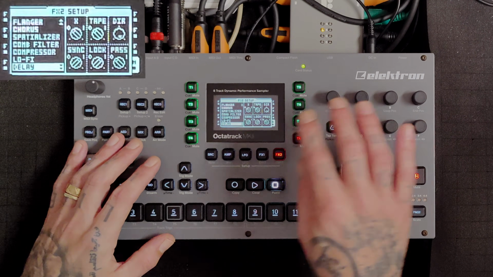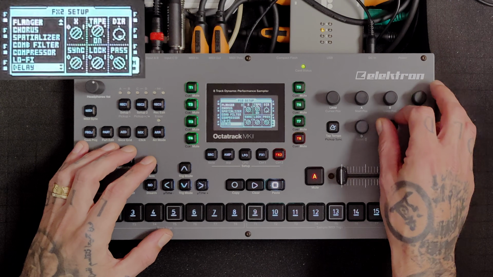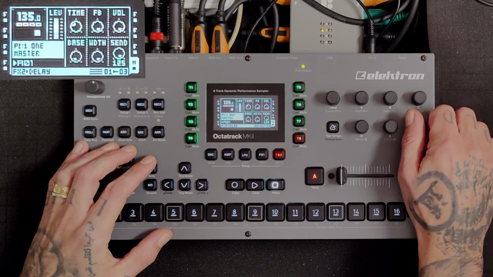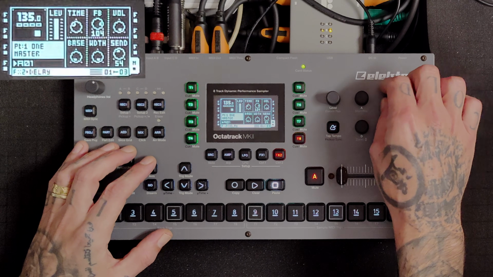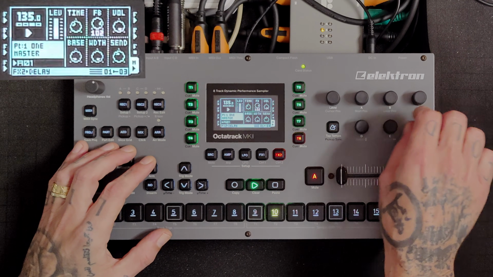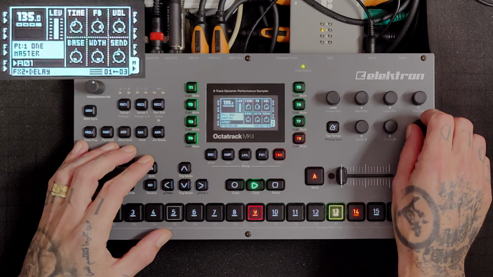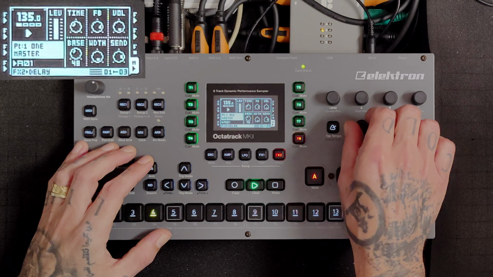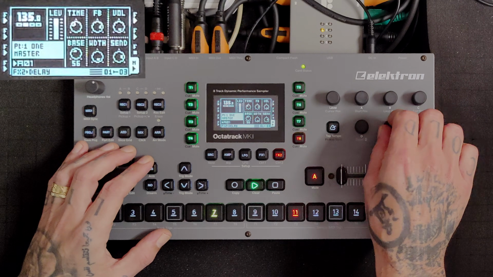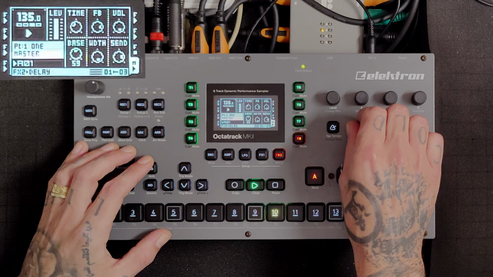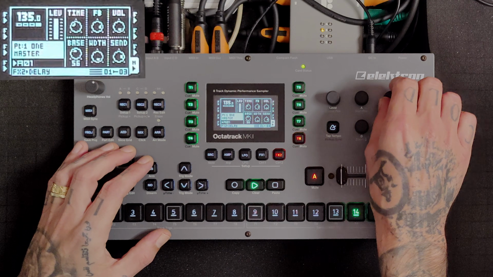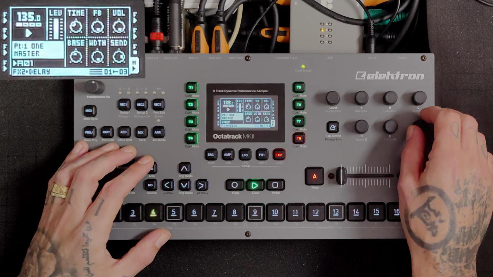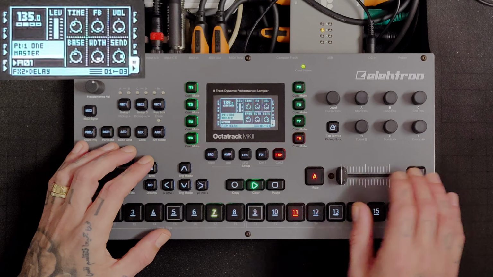And in order to do that, I want tape, yes, lock, no. Let's filter the bass. I want the feedback max. Right?